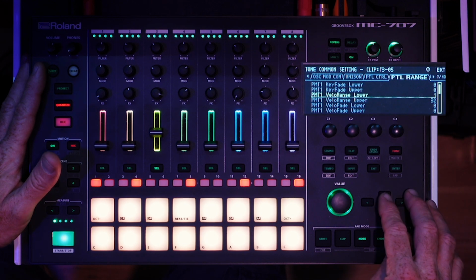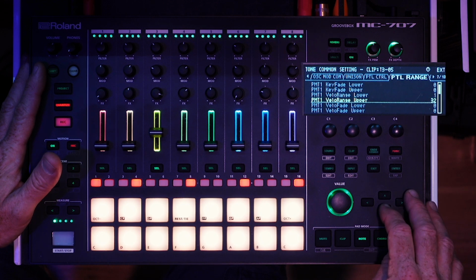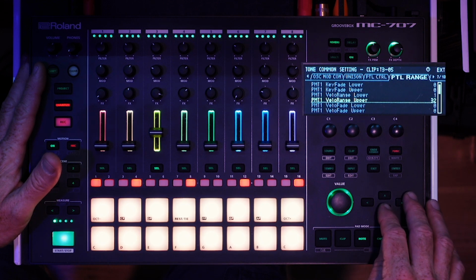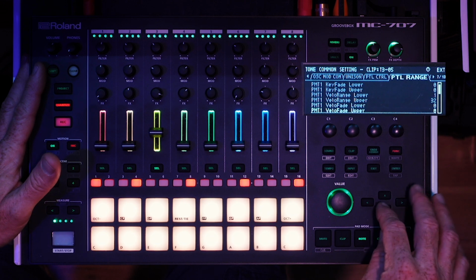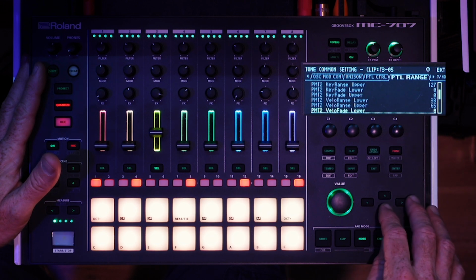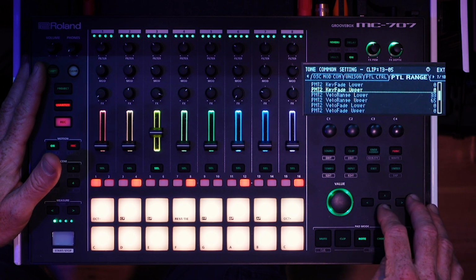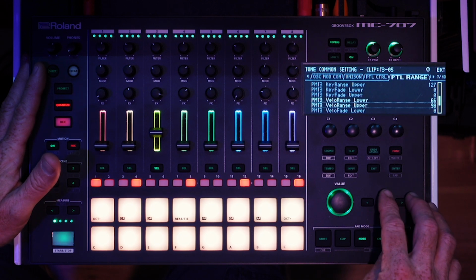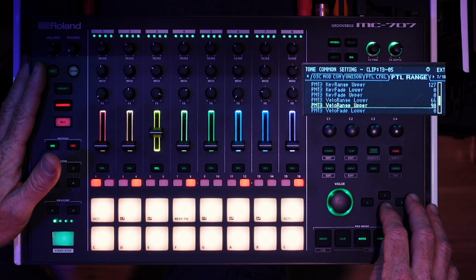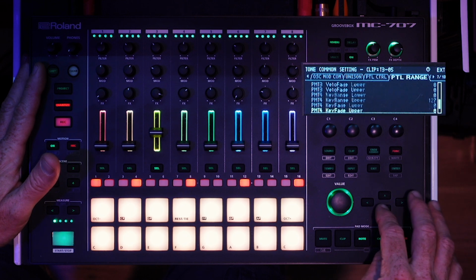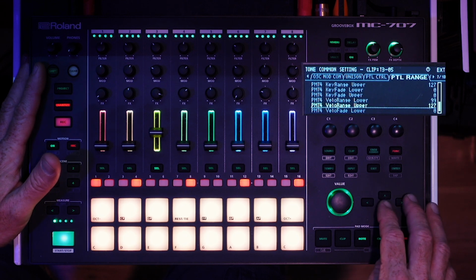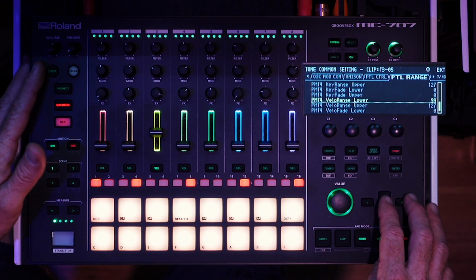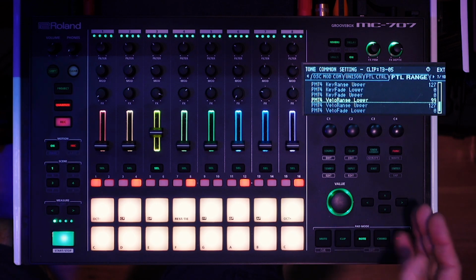I have mine set to lower of 1 and upper of 32. This is in partial 1. Scroll down to partial 2's velocity range lower and upper. You'll see the range right here. I have 33 to 65. Going down to 3, I have 66 to 98. And then partial 4 is 99 to 127, rounding out the full range of velocity among the four.